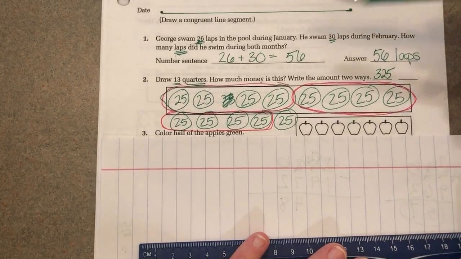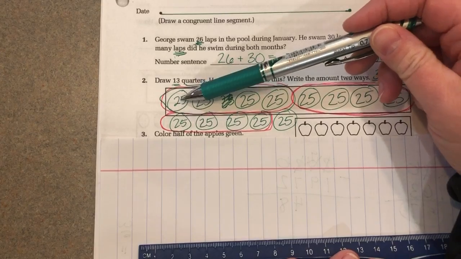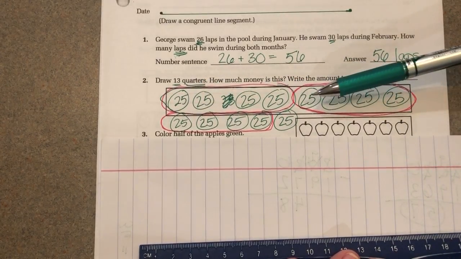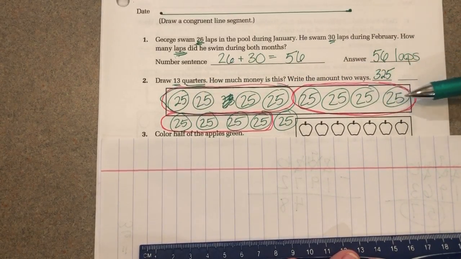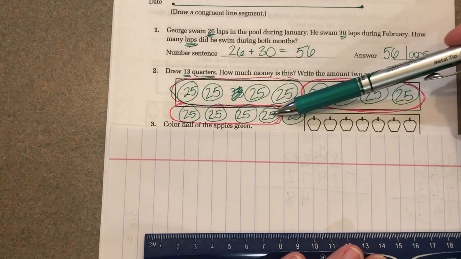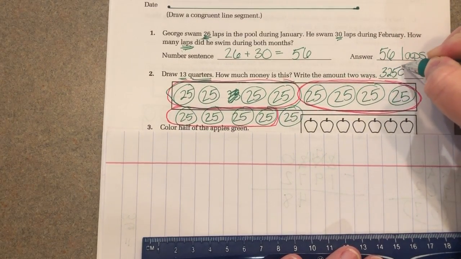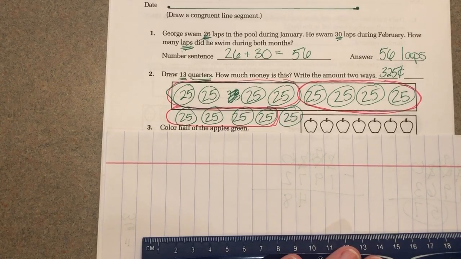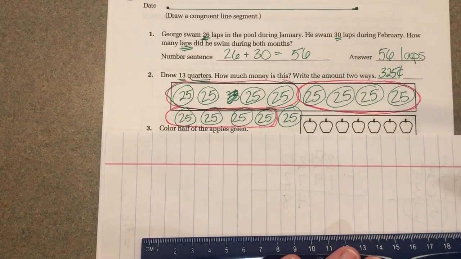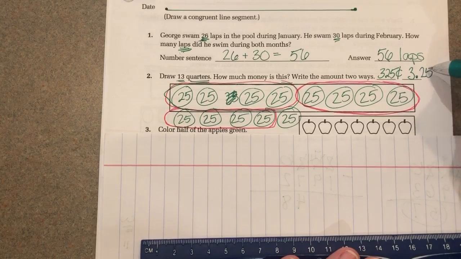We could think of it like if we were just counting by 25s and not counting by dollars. 25, 50, 75, 100, 125, 150, 175, 200, 225, 250, 275, 300, and 325, just like this, right? And that way we're just counting cents. If we want to talk about it like dollars and cents, then we say $1, $2, $3 and 25 cents. Okay, with a dollar sign and decimal point.